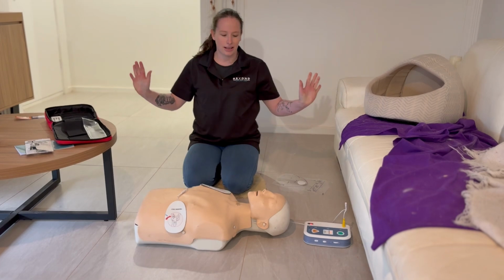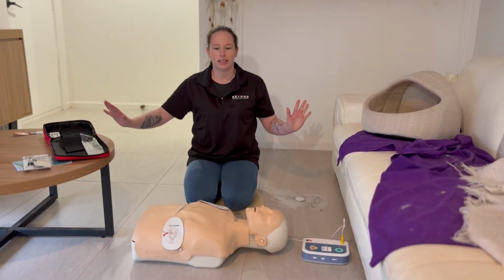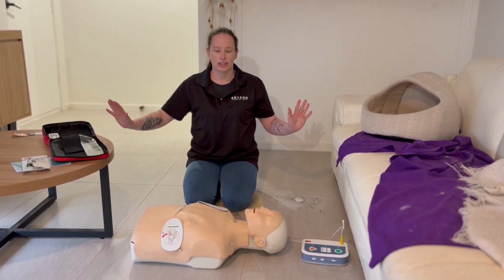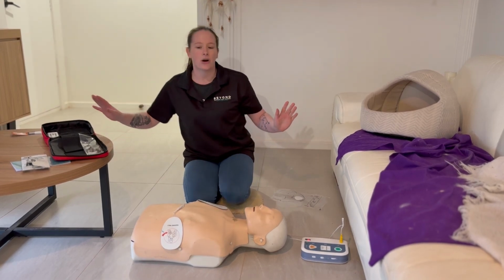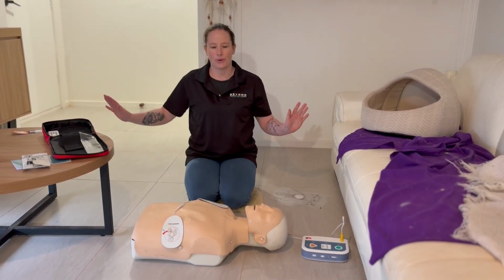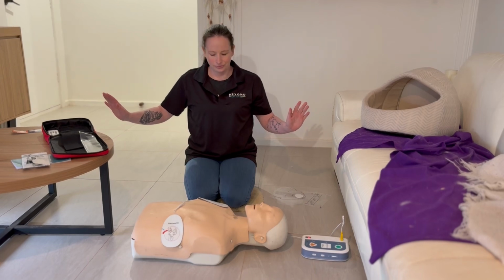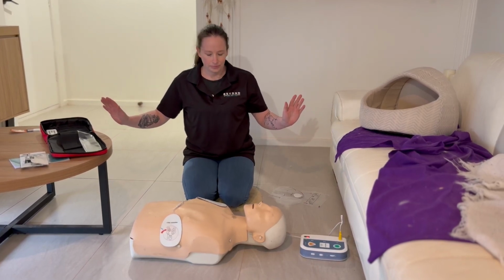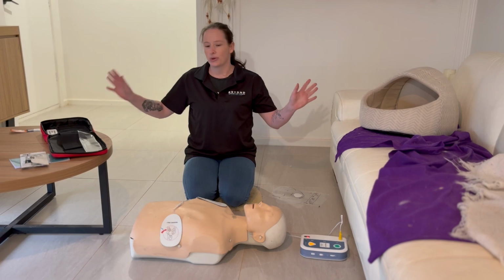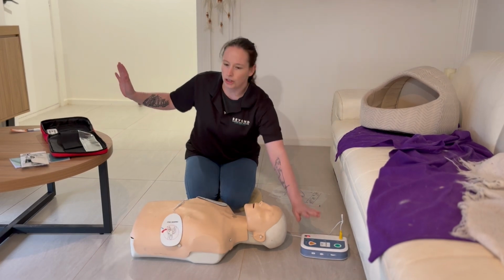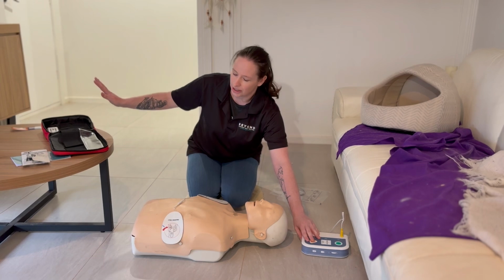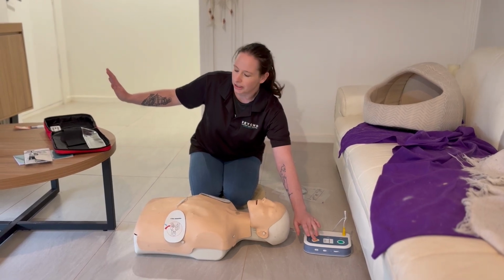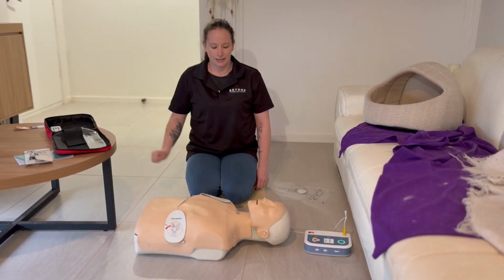Stand back, stand clear. Make sure your 360 is completely clear and no one else is touching. This is where you need to watch out for little children, parents or any other bystanders that may try and help. Stay clear of the patient. Having your hands up, make sure everyone is actually clear. When you're shocking, place your finger on the button, but always look down the body to make sure no one is touching. Then say shocking, shocking. Shock delivered.